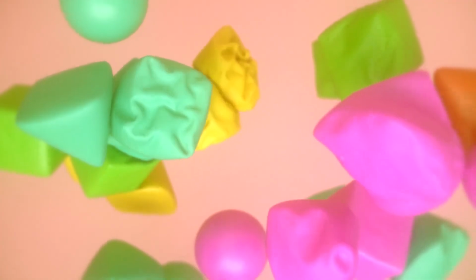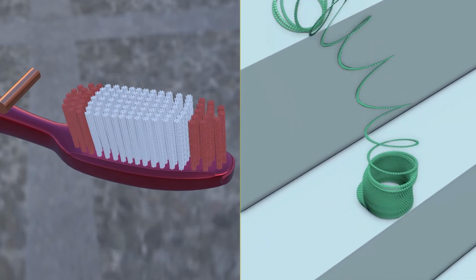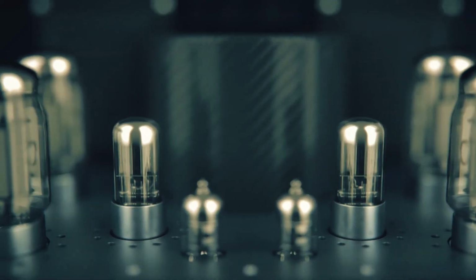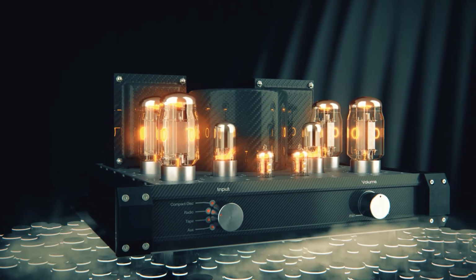At the end of the lesson, you will know new workflows, new tips and tricks that you can apply in your everyday job, even if it's not motion graphics or visual effects, but even just modeling, for example.